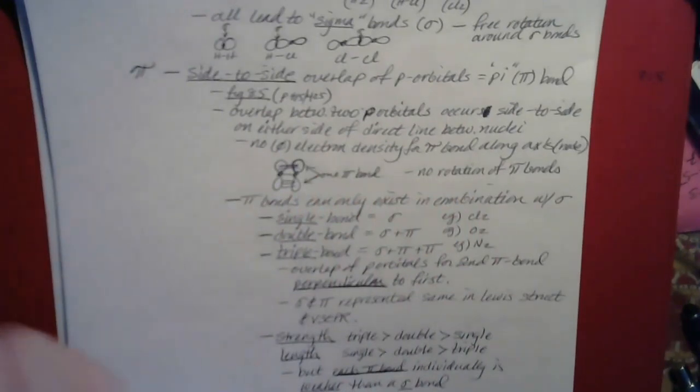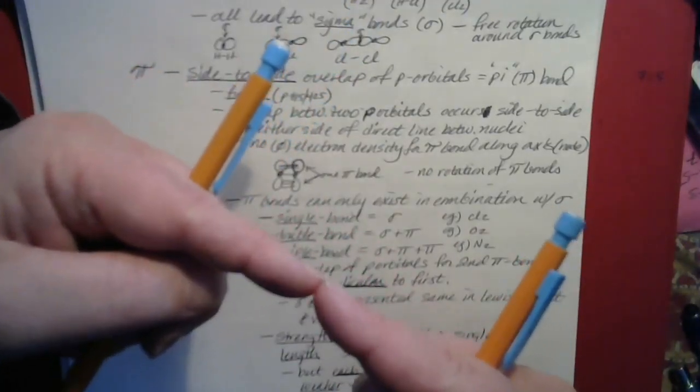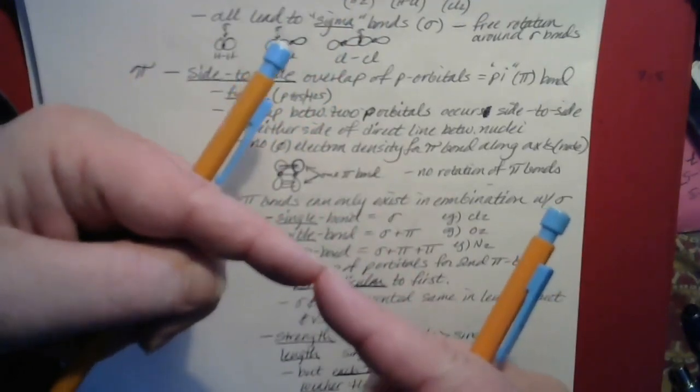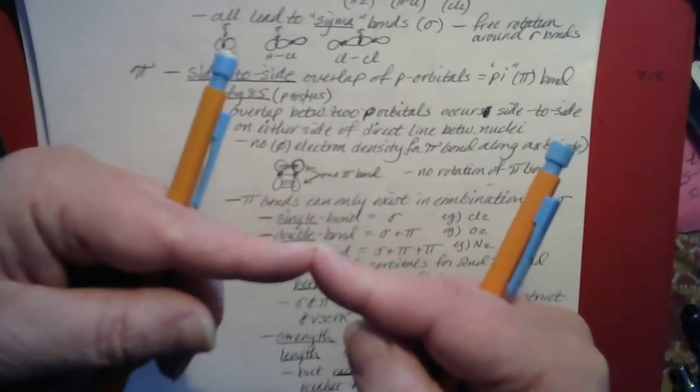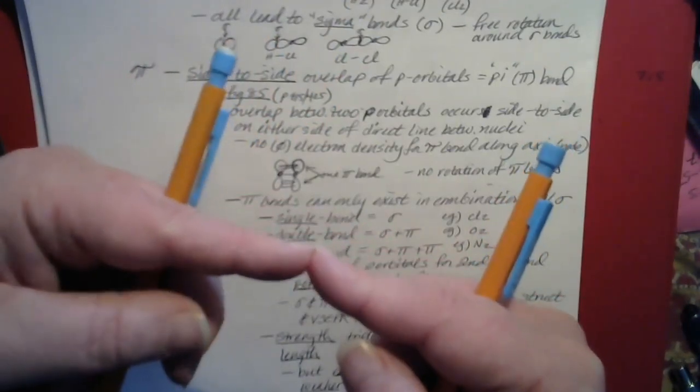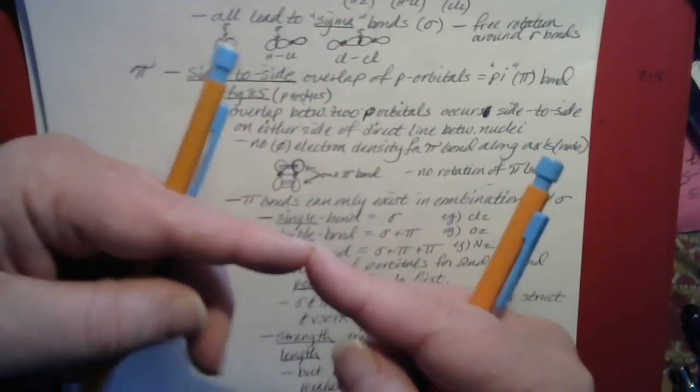Because this is a side-to-side overlap, you don't have free rotation around pi bonds. If there's a pi bond present in a molecule, the atoms involved in that bond cannot rotate, because you need that side-to-side overlap. Say the 2 pencils here are the p orbitals overlapping side to side to form a pi bond.